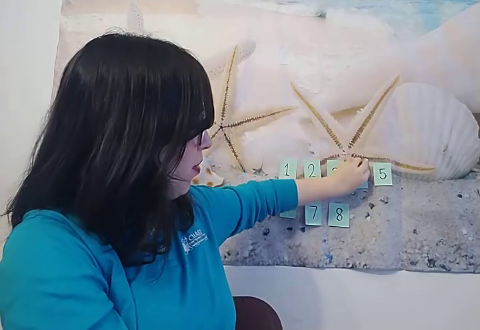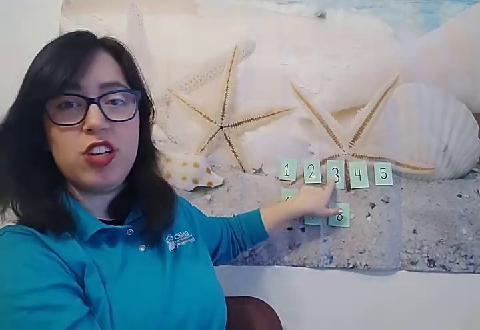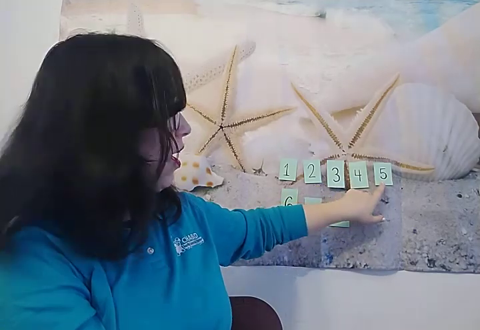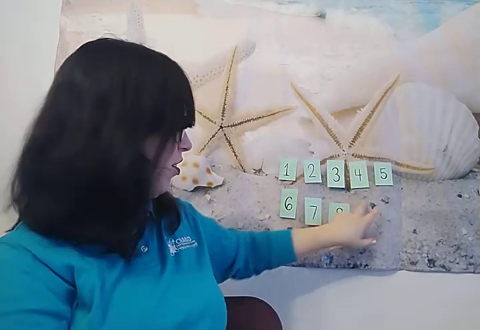Oh, look. Now that row is finished. We found echad, shtayim, shalosh, arba, and chamesh. Now let's see if we can fill in these last 2. All right, these are going to be big numbers. You guys get your counting fingers ready? All right, let's do it. Let's find tesha and eser.